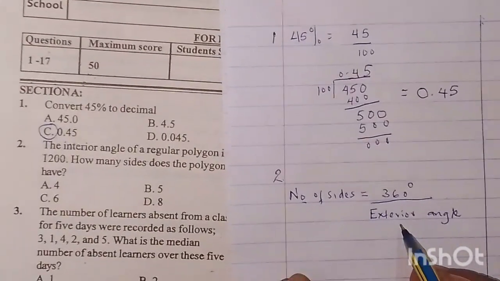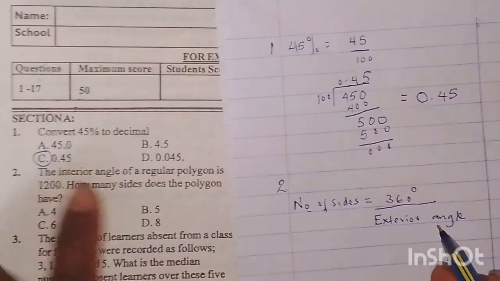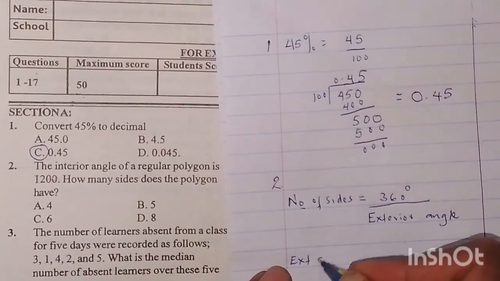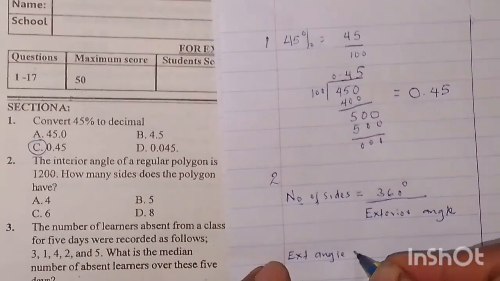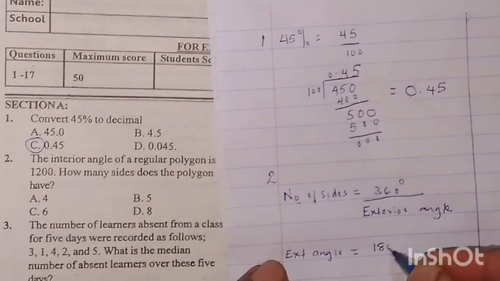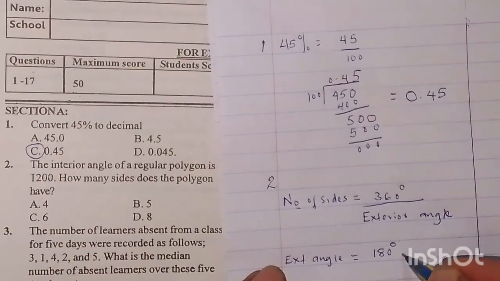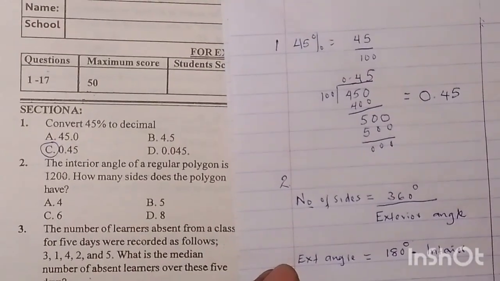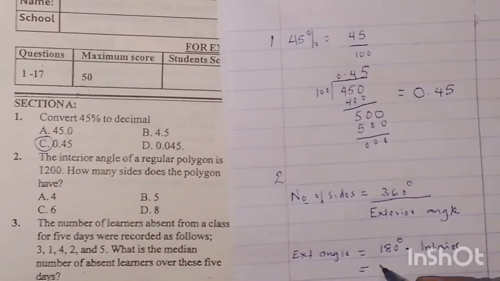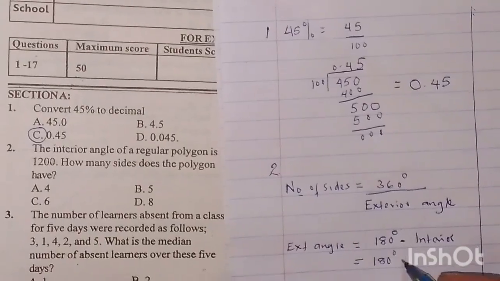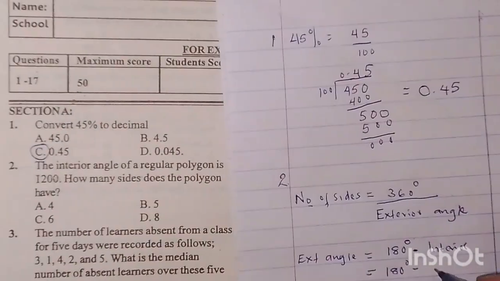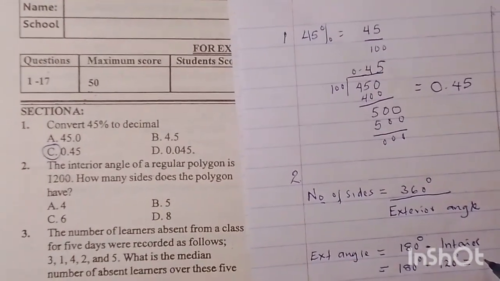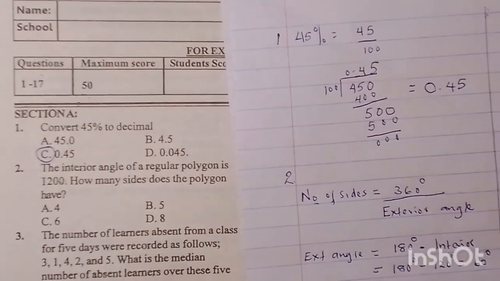To find the exterior angle, while you have been given the interior angle, the exterior angle is always equivalent to 180 degrees minus the interior angle. Therefore, this is 180 degrees minus 120 degrees. Therefore, the exterior angle is 60 degrees.